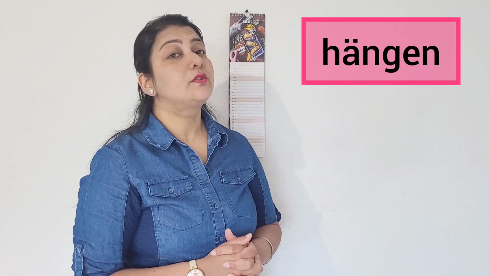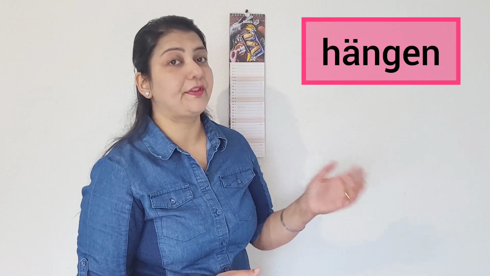Now talking about the fourth Positionsverb, hängen. So hängen, it has just the same spelling as the Richtungsverb hängen. So both of them are the same. The only difference is in the case of the noun which comes with them.